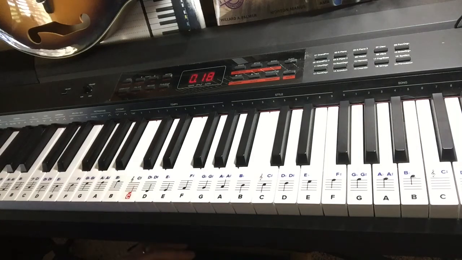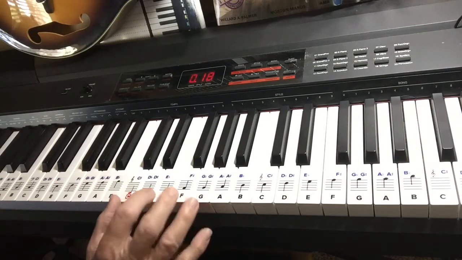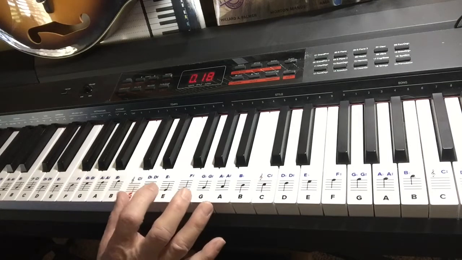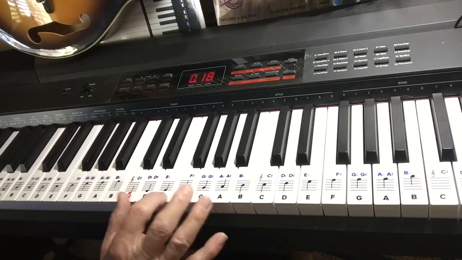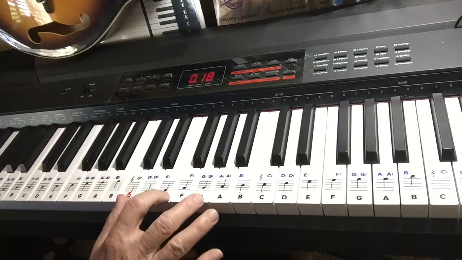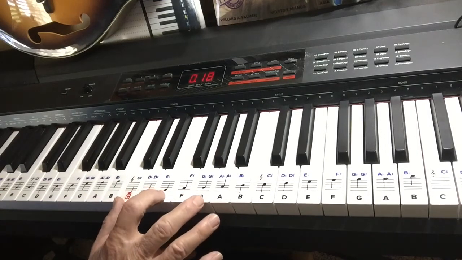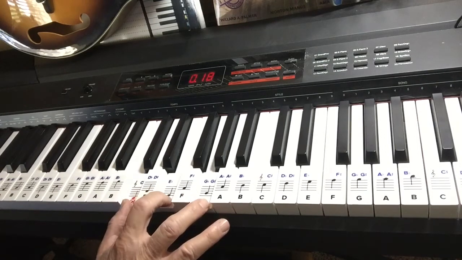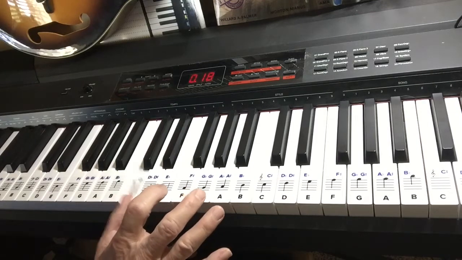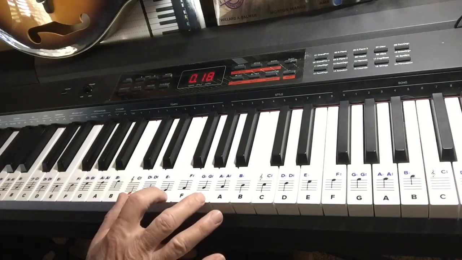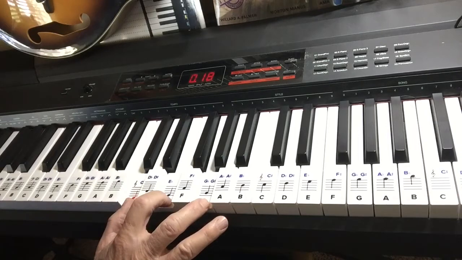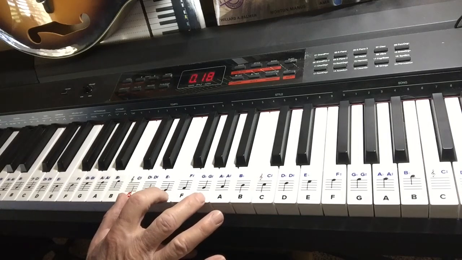Now the chord pattern in the key of C, we're going to take the first note, the third note, and the fifth note, and we're going to use that shape. And that's a C major chord. So if you play a C, an E, and a G anywhere on the keyboard, that's a C major chord. Now, you'll see why the chord progression works the way it does.